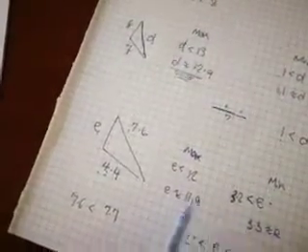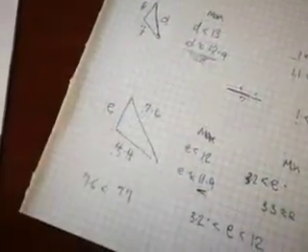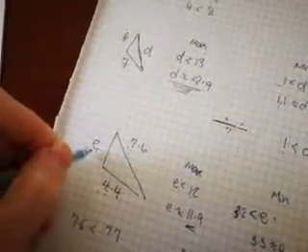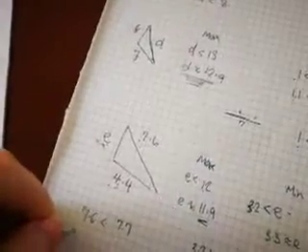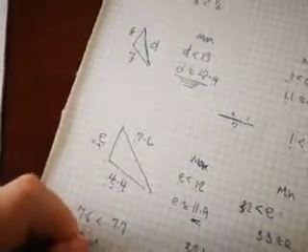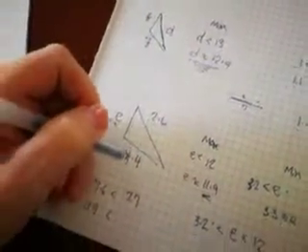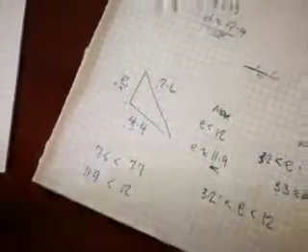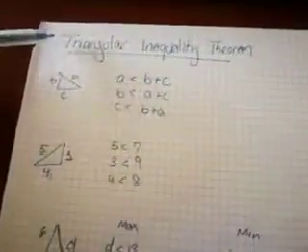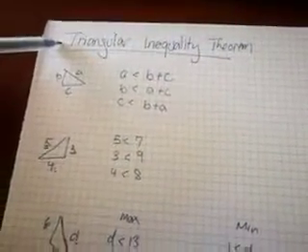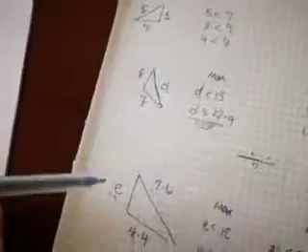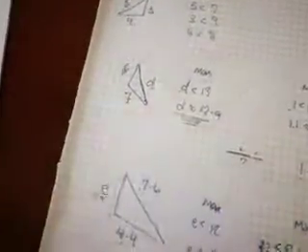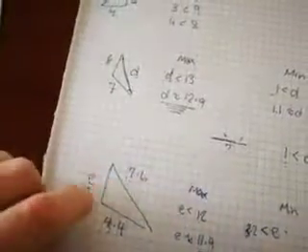And the maximum value is about 11.9. So if this was 11.9, then 11.9 needs to be less than this and this together, which is 12. And that is correct. So using the triangular inequality theorem, we're able to find out what the minimum and maximum values of this E value, or this unknown, is.